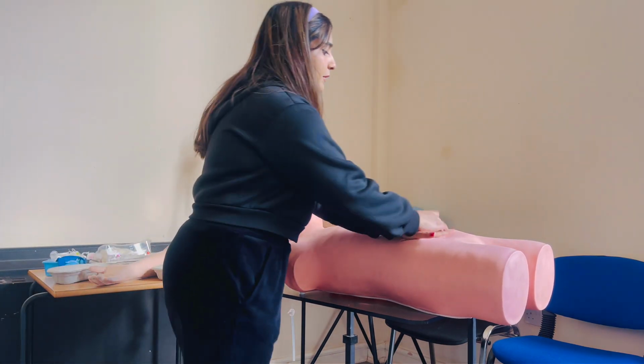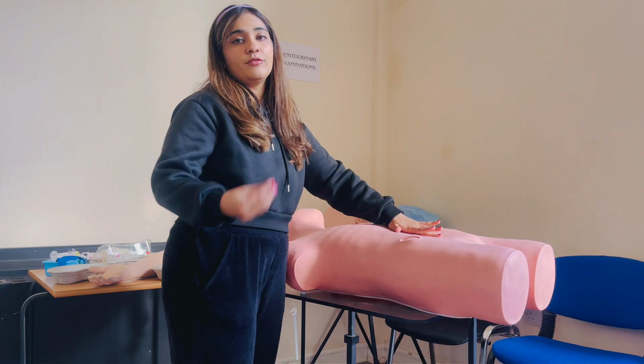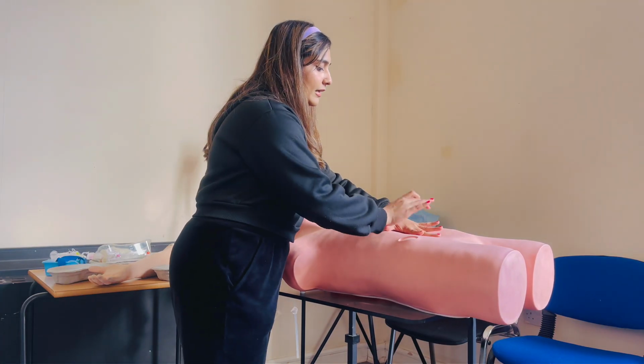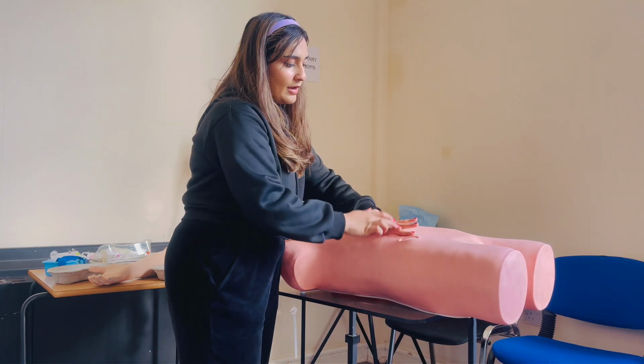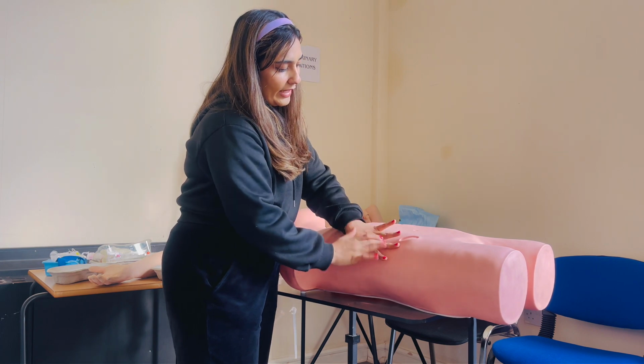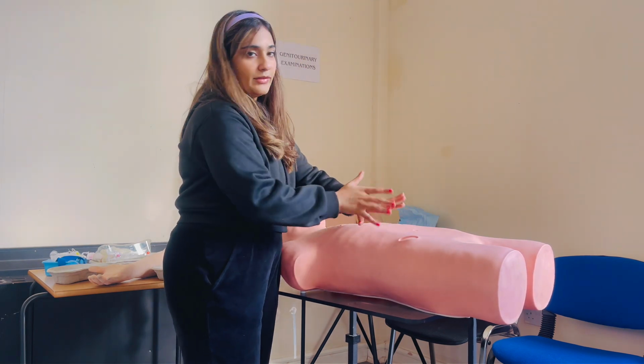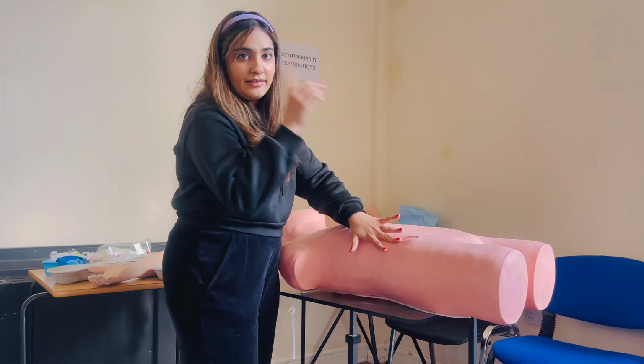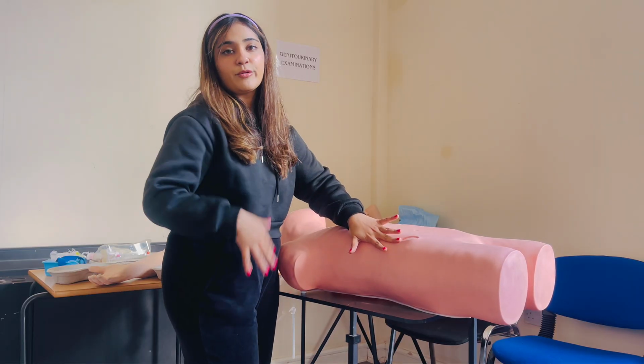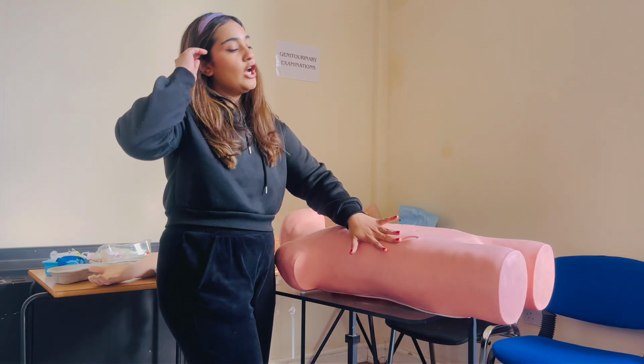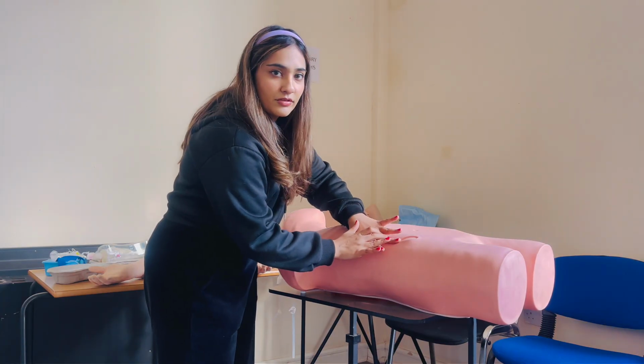Once you're done with this percussion, now you go for the checking of fluid in the tummy. Very important. You go laterally. Percuss, percuss, percuss, go laterally. Normally, this should be more resonant, but the moment you feel any dullness, what you need to do is perform a shifting dullness test.